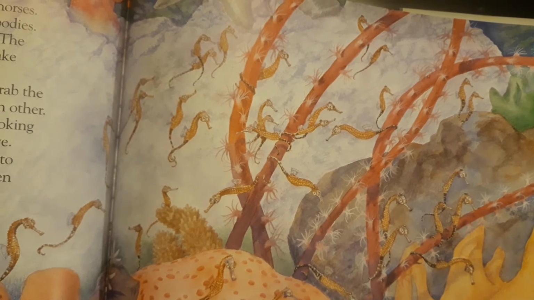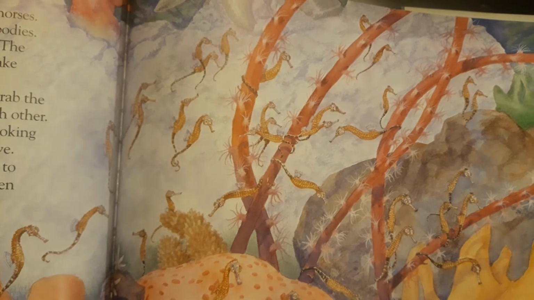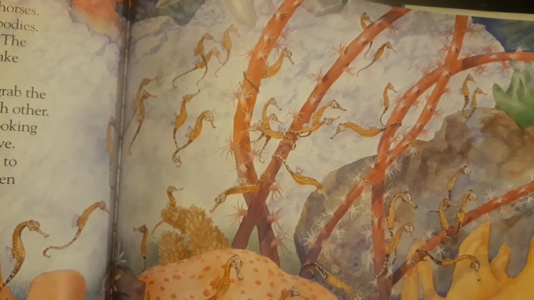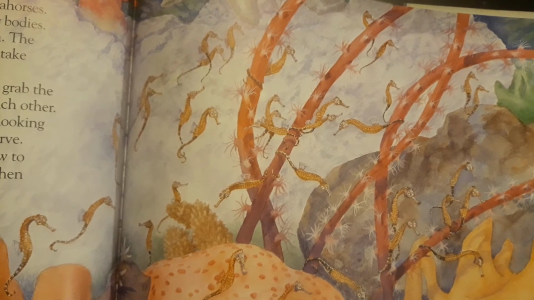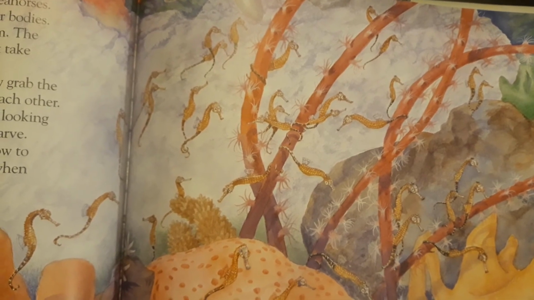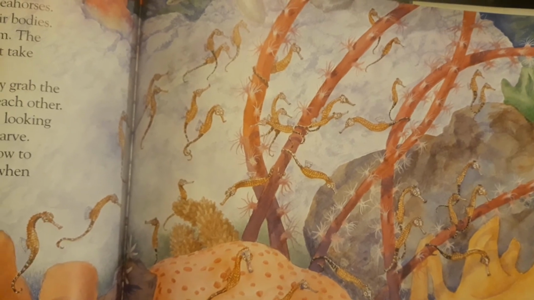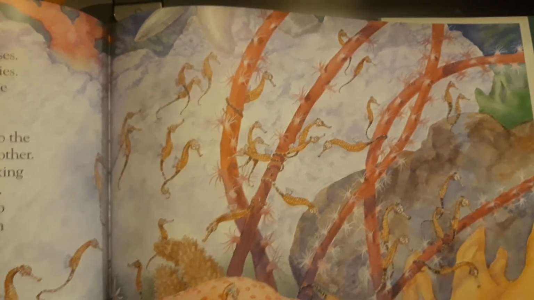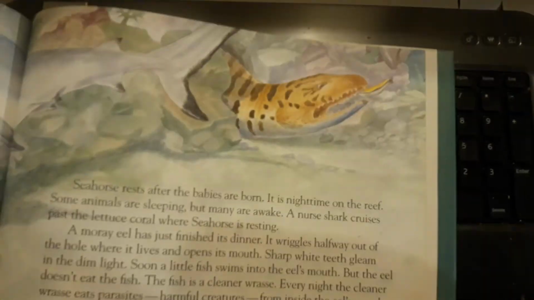The babies will be on their own, for Seahorse and his mate do not take care of their babies at all. Some of the babies sink to the bottom. Their tails quickly grab the nearest holdfast. Other babies have curled their tails around each other. In a group, they drift about in the water. All of the babies start looking for food as soon as possible.